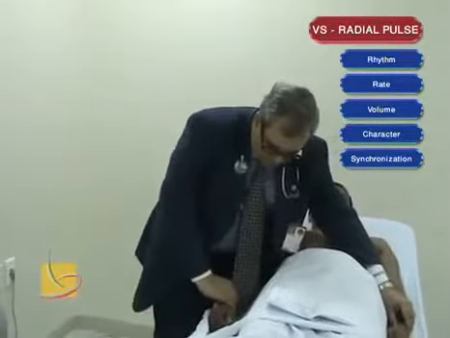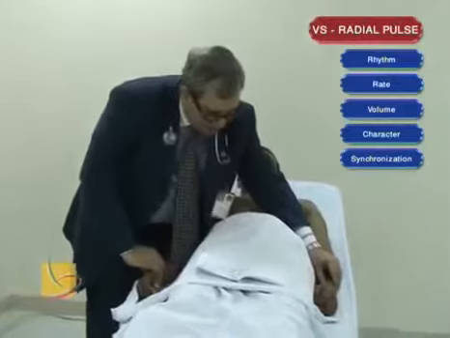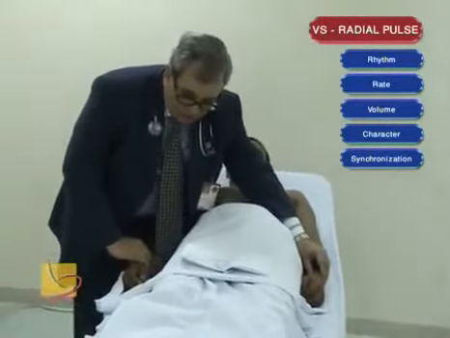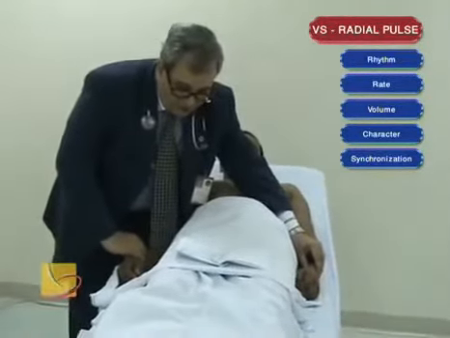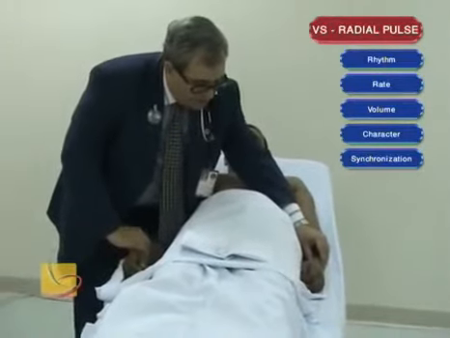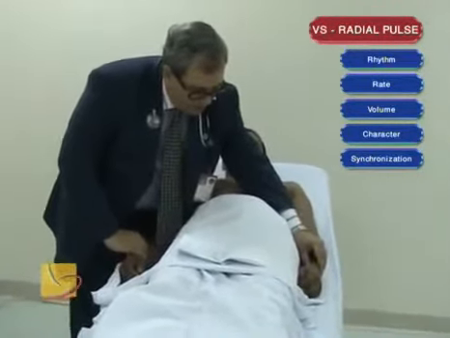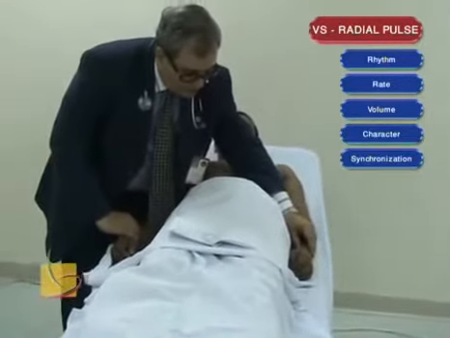In this way, this is the same way as the radial pulse, but here, for my convenience as a physician, I have to feel the radial pulse here with the thumb, and my fingers are on the other side.